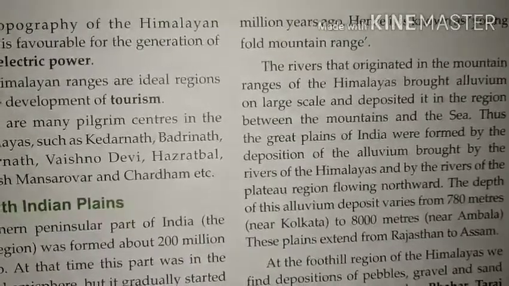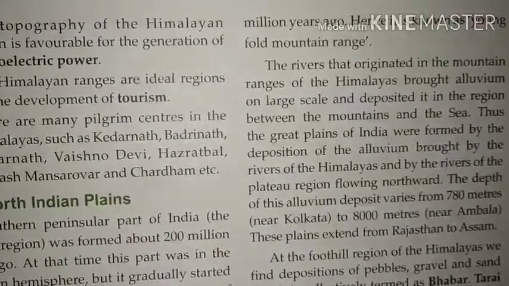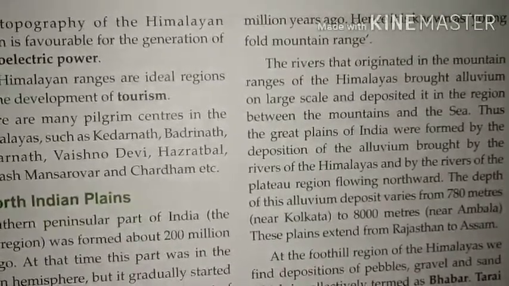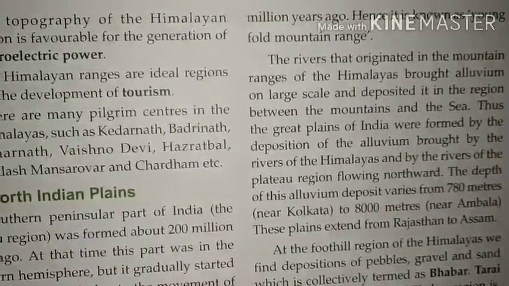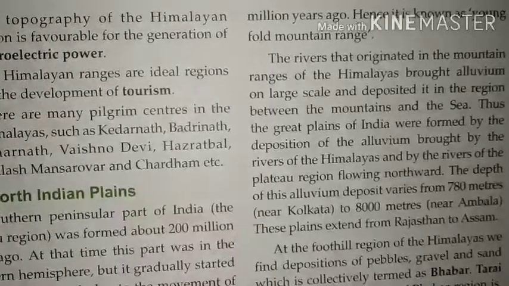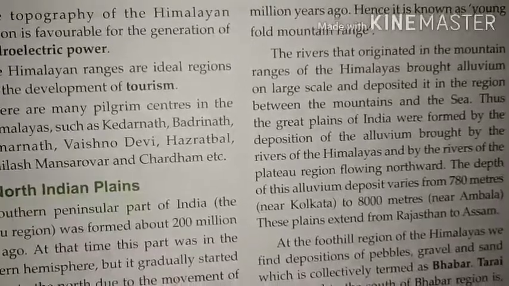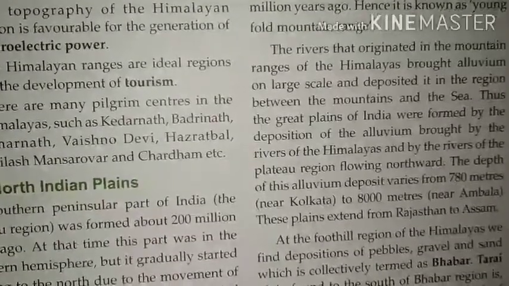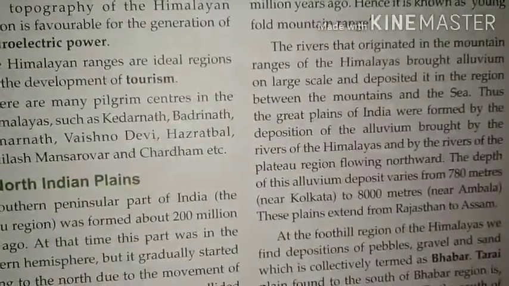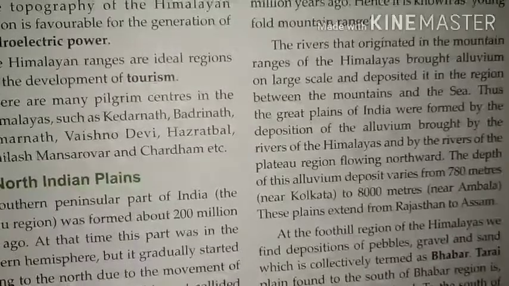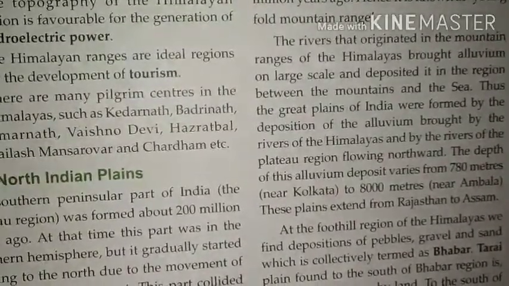The rivers that originated in the mountain ranges of the Himalayas brought the alluvium on a large scale and deposited it in the region between the mountains and the sea. Thus, the Great Plains of India were formed by the deposition of the alluvium brought by the rivers of the Himalayas and by the rivers of the plateau region flowing northward. The depth of this alluvium deposit varies from 780 meters near Kolkata to 8,000 meters near Ambala. These plains extend from Rajasthan to Assam.